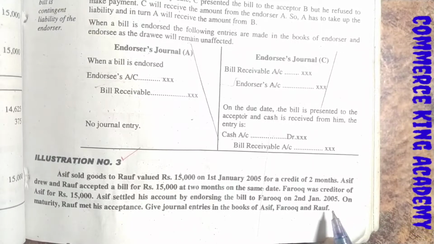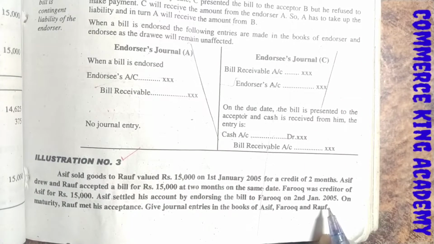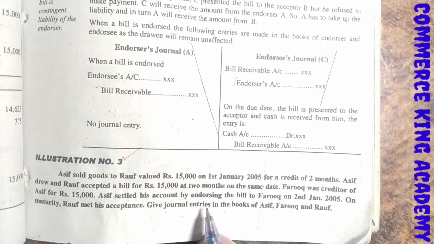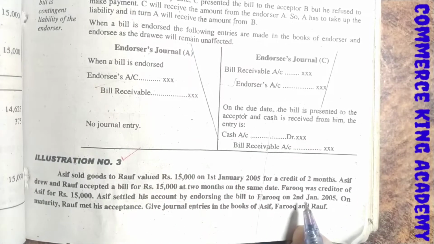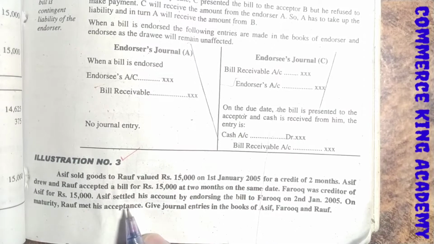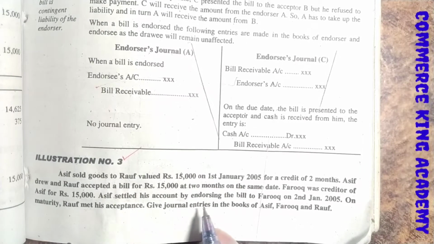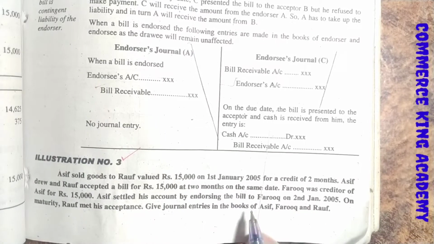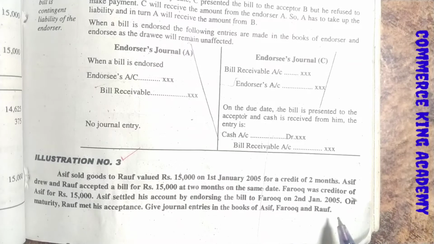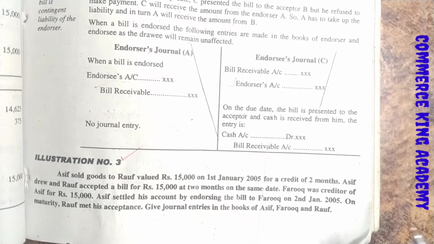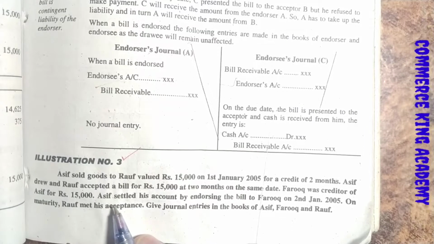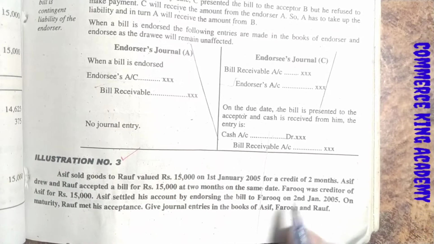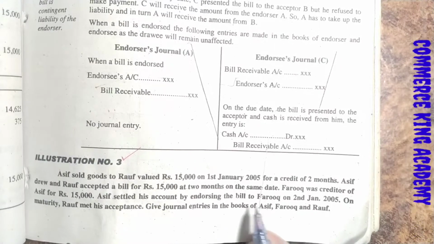Listen carefully and understand the comprehension of this sentence. Mr. Asif wants to settle his debts from Mr. Farooq. Therefore, he endorsed the bill, or transferred the bill of exchange for the same amount, to Mr. Farooq on the next day. The date is 2nd Jan 2005. With this conduct, Mr. Asif will settle his debts from Mr. Farooq by endorsing or transferring the bill of exchange to Mr. Farooq.